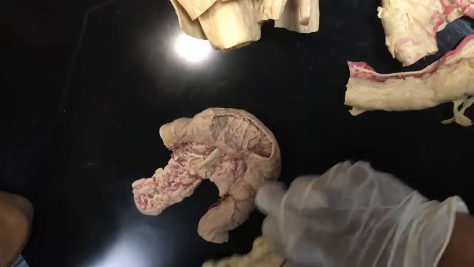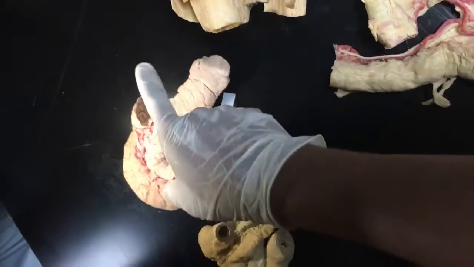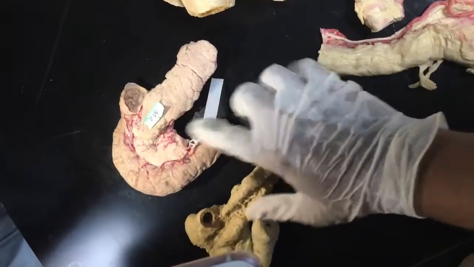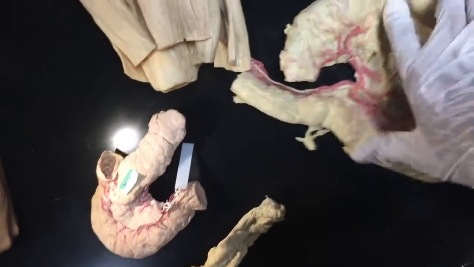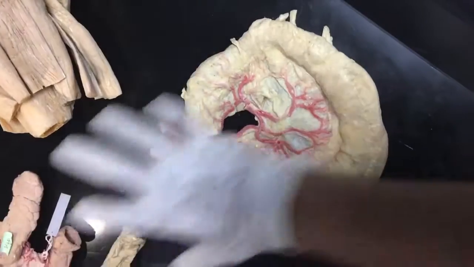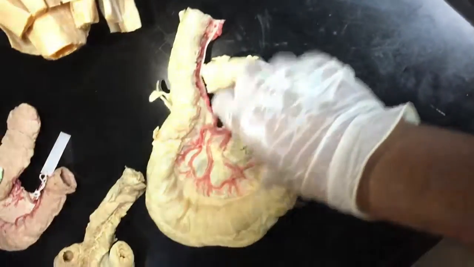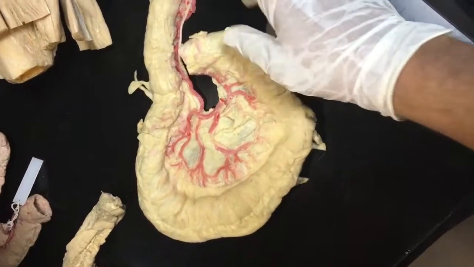So these are the different parts: first part, second part, third and fourth part. The total length of this is just 25 centimeters, but the total length of the small intestine is 6 meters. Out of that, 2.5 meters will be the jejunum, and 3.5 meters will be the ileum.